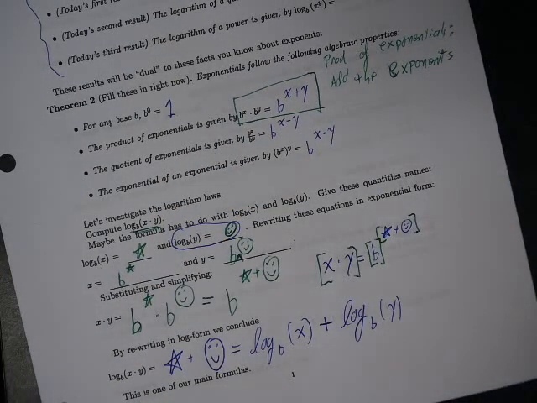Oh, cool. So the log base b of x times y is the log base b of x plus the log base b of y. And there's even a proof. That is what it has to be equal to. How do people feel? People feel okay about that? Nice.